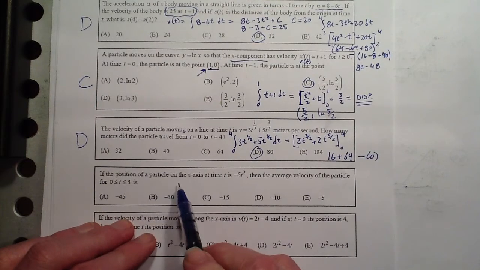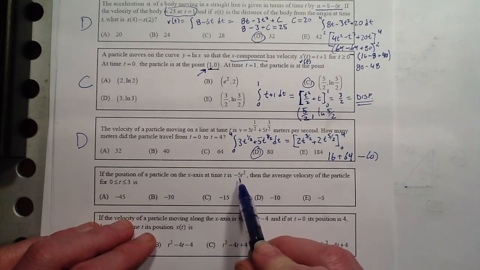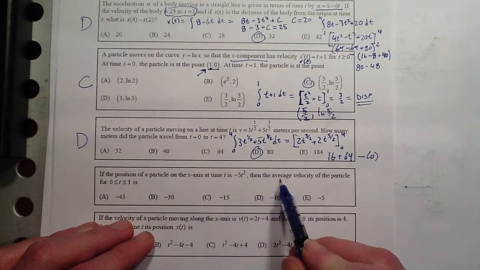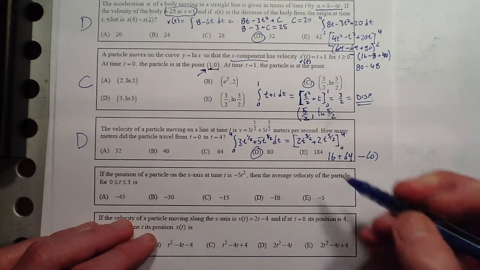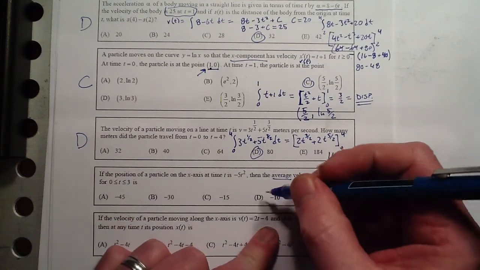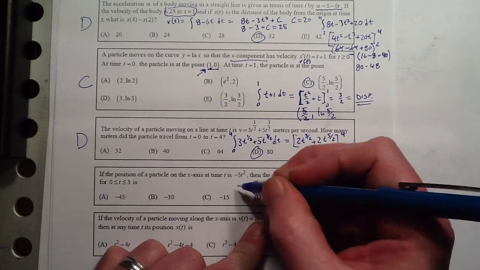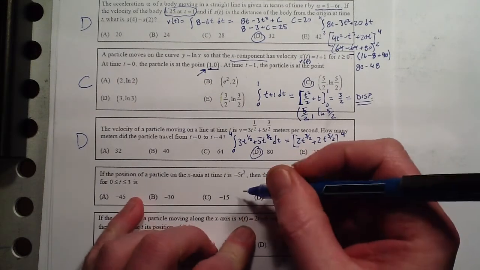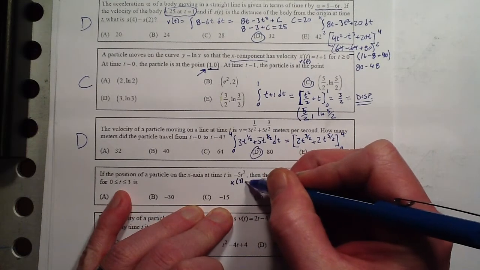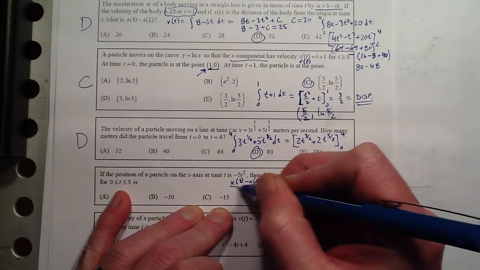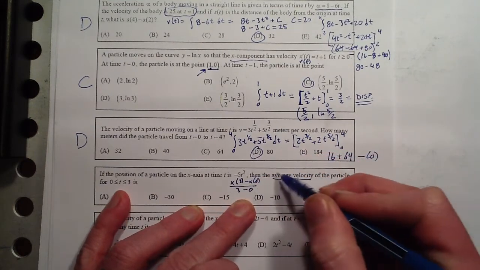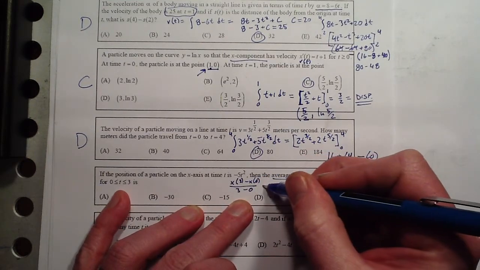If the position of a particle on the x-axis at time t is negative 5t squared, that's position, then the average velocity of the particle, this is a different question now, average velocity. Average velocity is just position, that would be x of 3 minus x of 0 over 3 minus 0. This is average, means you're actually finding a slope.